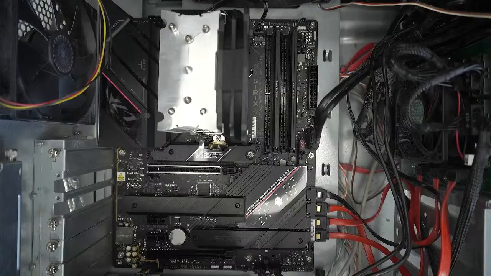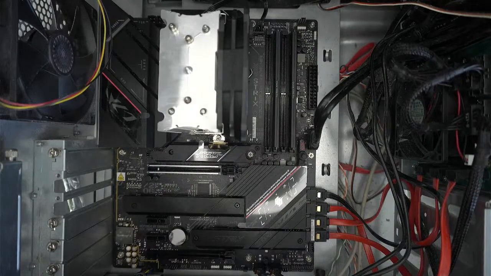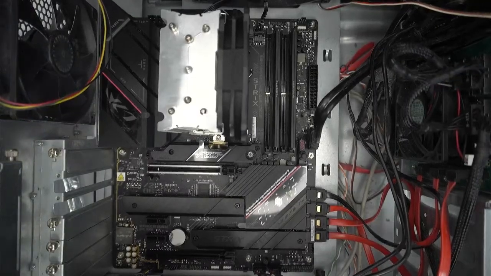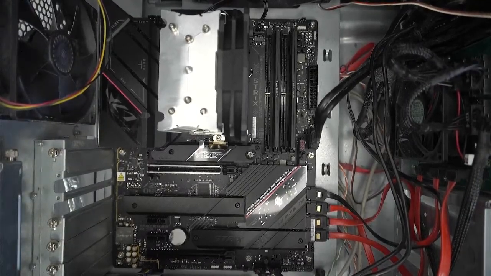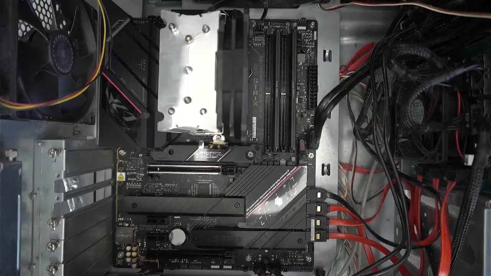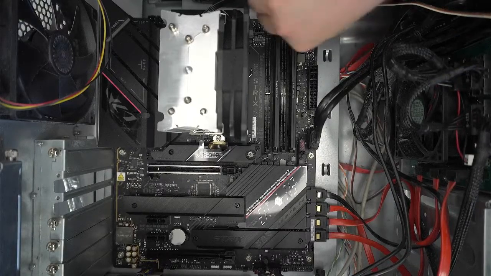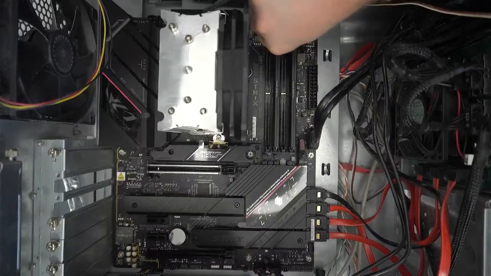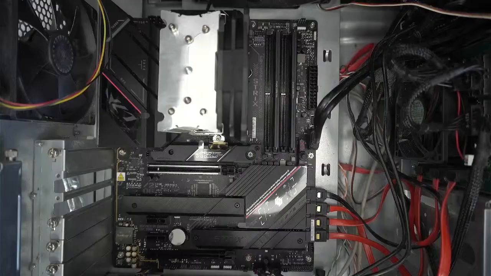But C is a chassis fan. No. What? What's A? Oh, A is the AIO pump. So that is the AIO pump. That is not the fan. So they claim.